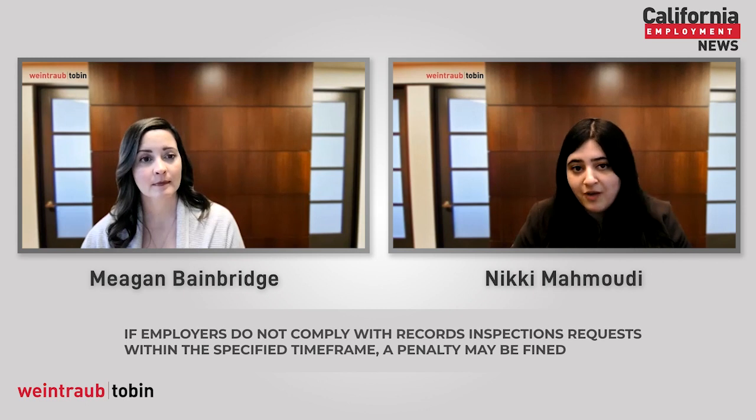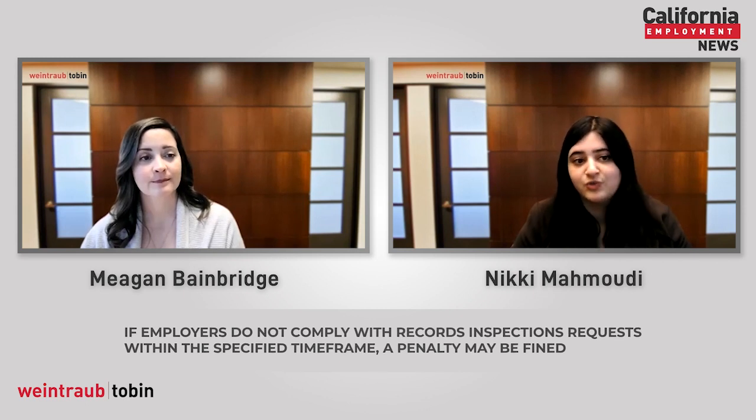One other thing to keep in mind is it is very important that employers comply with these requests. If an employer fails to either allow for the inspection or provide copies of these records within the time specified or times agreed to by mutual agreement, the employee or the labor commissioner may recover a penalty of $750 from the employer. Another thing that can happen is employees could also bring an action for injunctive relief to obtain compliance and potentially recover costs and reasonable attorney fees, which we want to avoid.